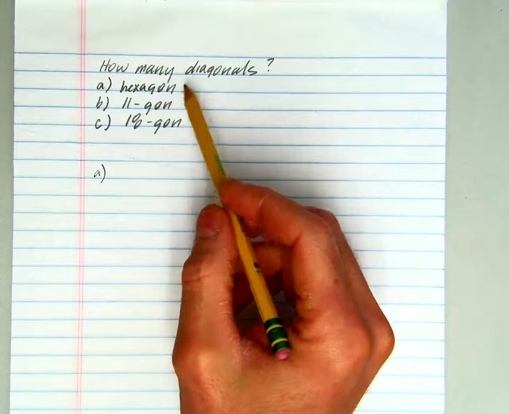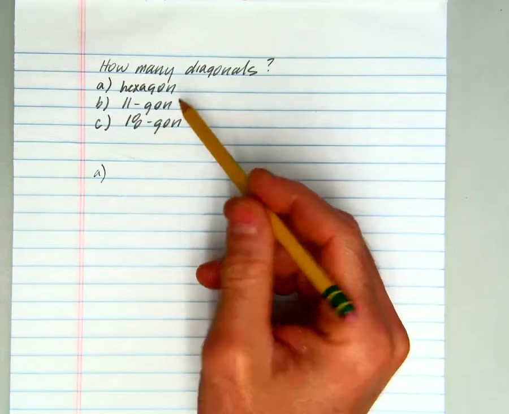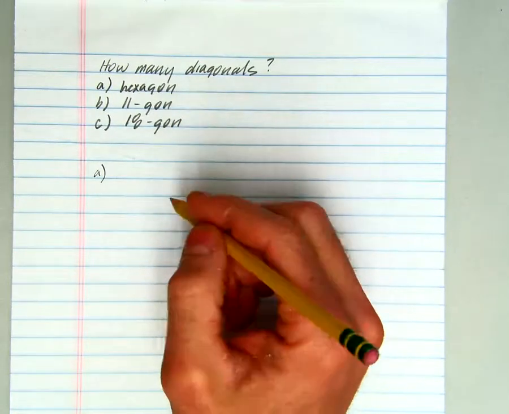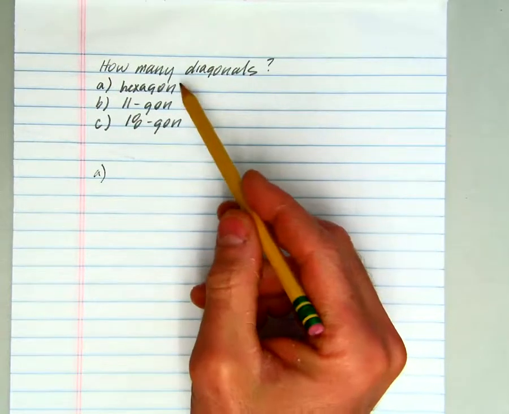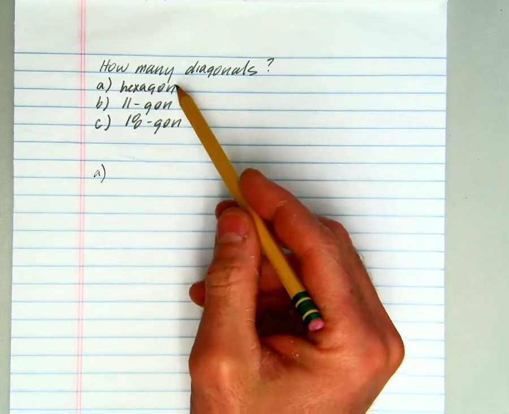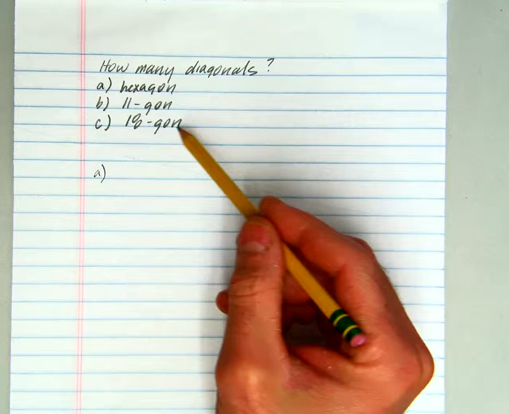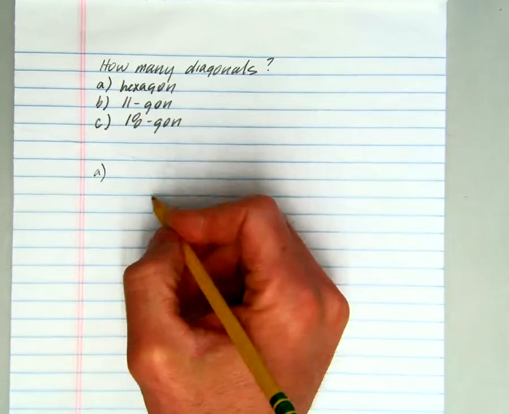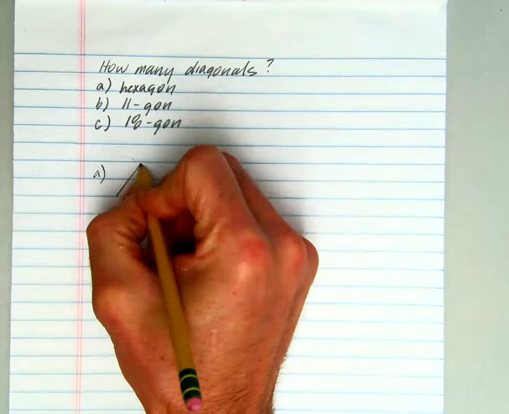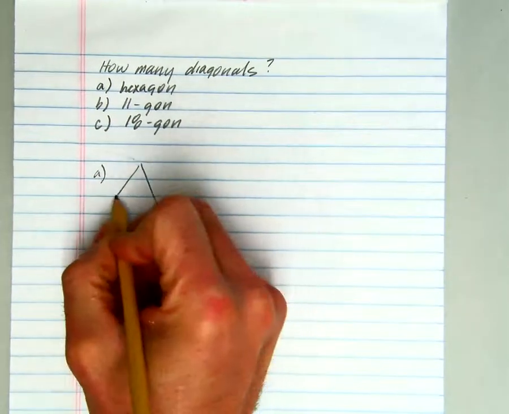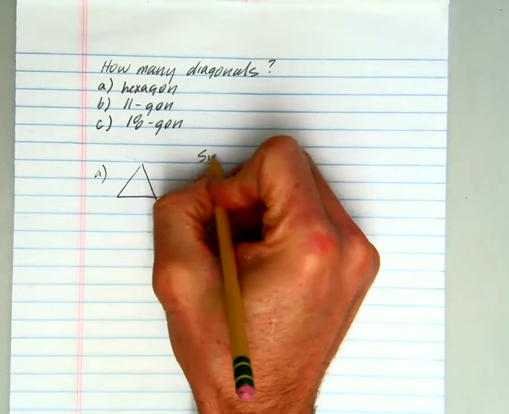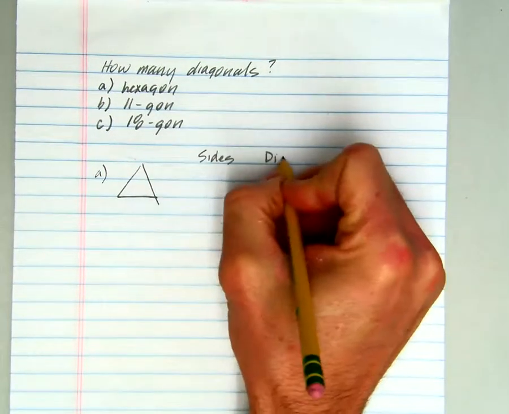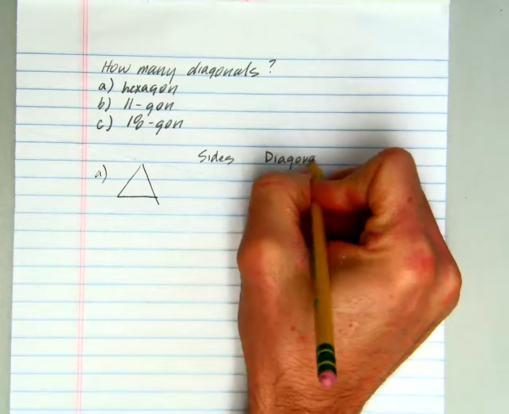Now, perhaps the way you'd think to do this is simply to draw up a hexagon and count the diagonals, but I'm going to start by trying to see if there's some sort of pattern that I can apply to the hexagon's case that will also apply to the 11-gon and 18-gon's case. So I'm going to start out by drawing the most simple polygon that I can. That's a triangle, and if this is the number of sides, this would be the number of diagonals.